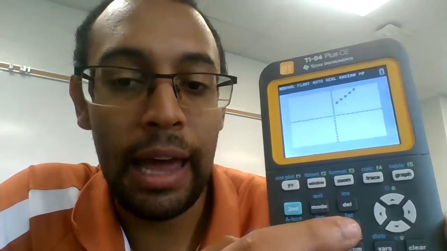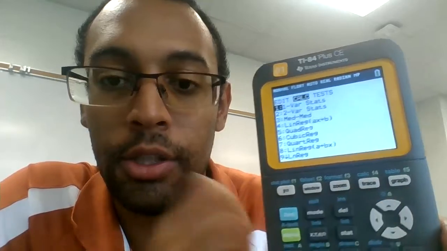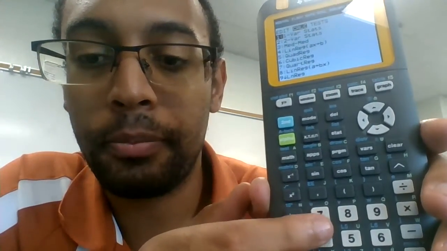And now you can actually calculate and make a line that will give you continuous data. How do you do that, you ask? Go to stat, and instead of sticking with edit, we'll scroll over to calc. Okay, there are lots of options. I think this is going to be a line, so I'm going to test out by pushing number 4.